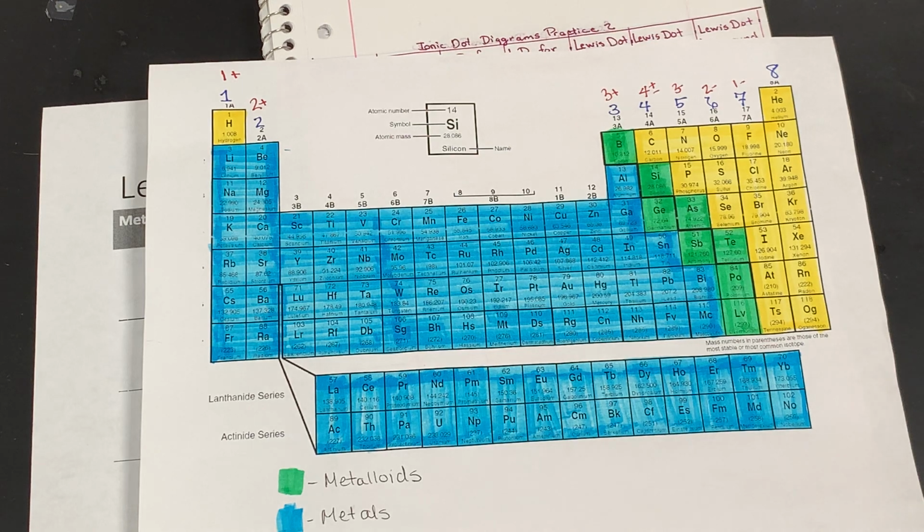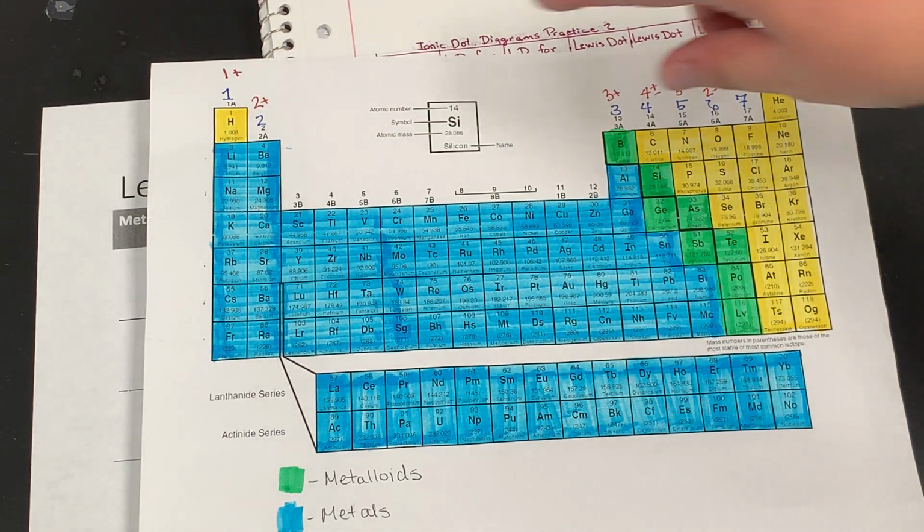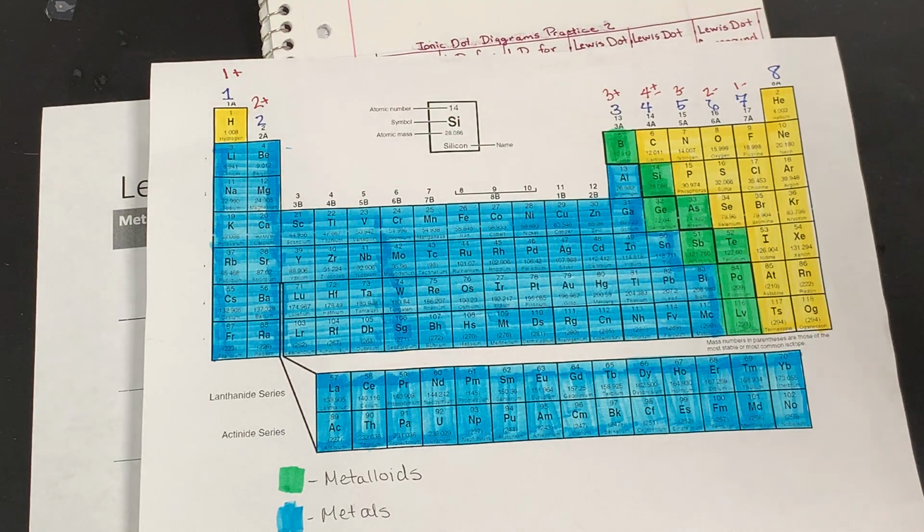This is not difficult. It's literally 1, 2, 3, 4, 5, 6, 7, 8, and then 1, 2, 3, 4, 3, 2, 1. So this shouldn't be hard to memorize, but I do expect everybody to have this memorized because it's going to make you much faster when we get to our next unit.